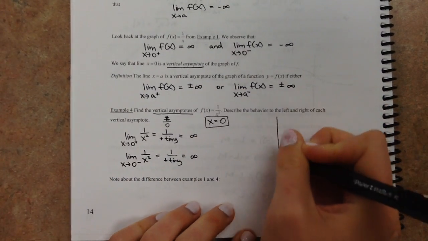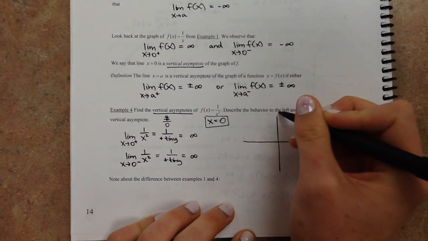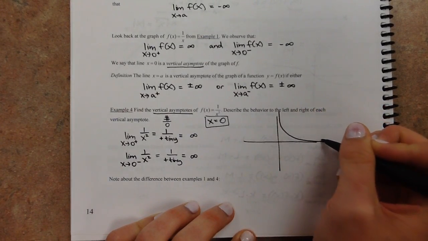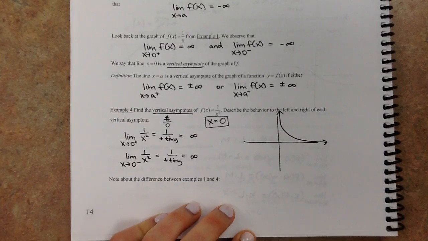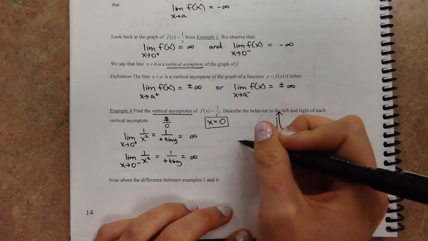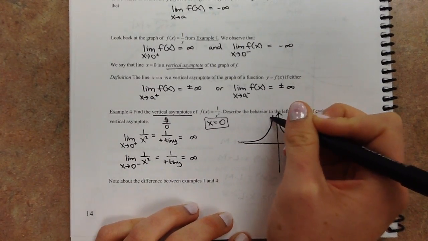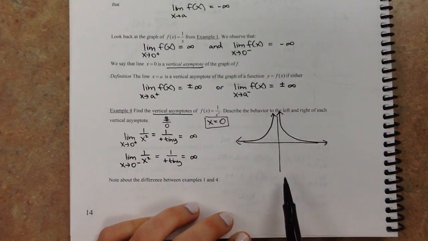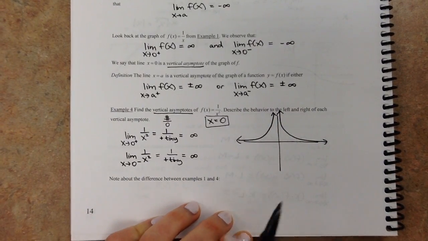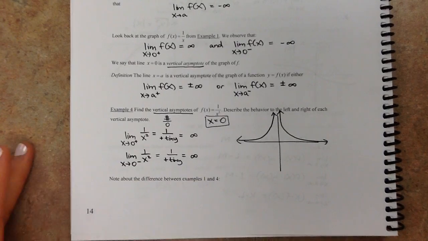So just so you get an idea, this piece of the graph looks very similar to the one that we just looked at a couple minutes ago, but the right-hand side actually mirrors it instead of going down in this bottom quadrant. So my graph is going to look something like that, more symmetrical than I just drew it, but forgive me.